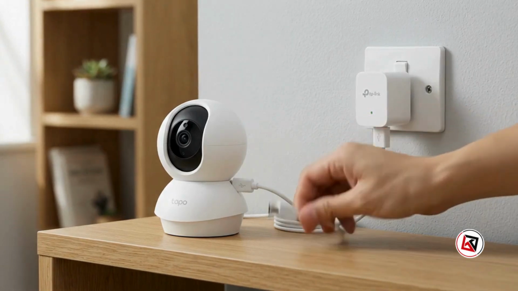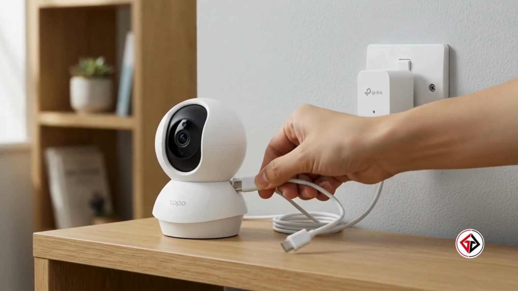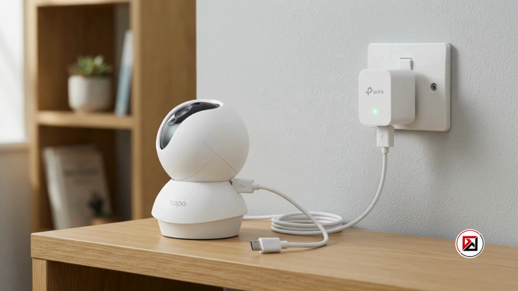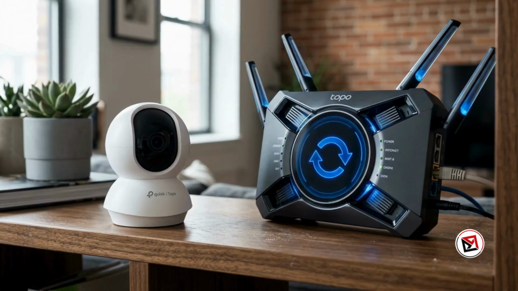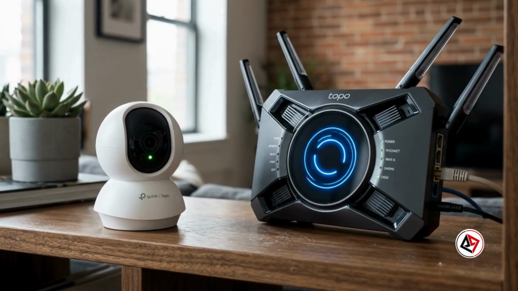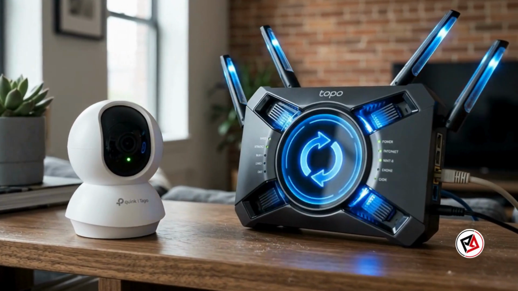Make sure the camera has power. Check the USB cable, power adapter, and wall outlet. A loose cable can make the camera appear offline. Restart both your Tapo Camera and your Wi-Fi router. A simple reboot often fixes temporary network issues.